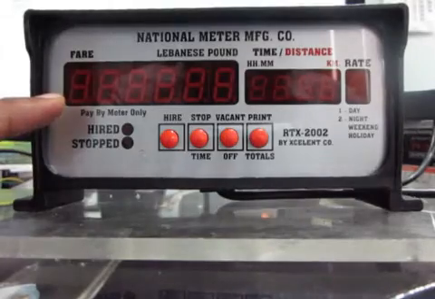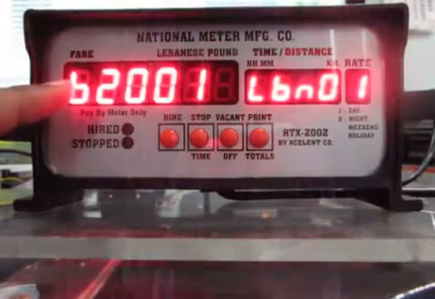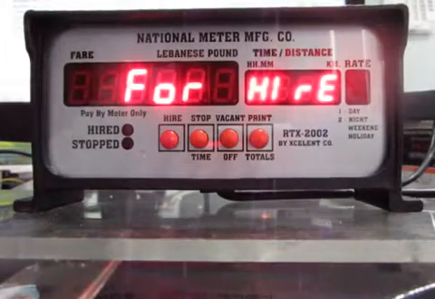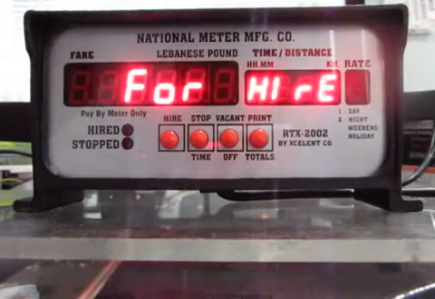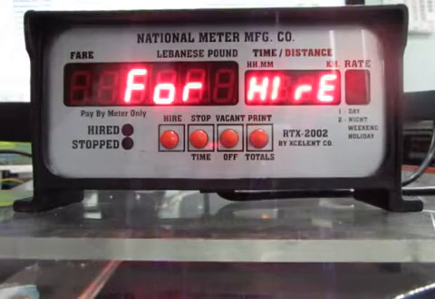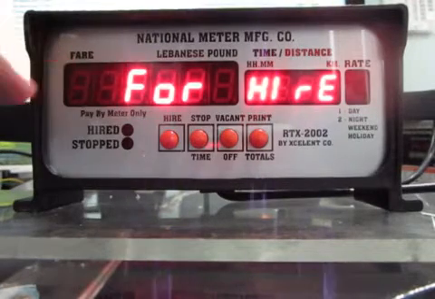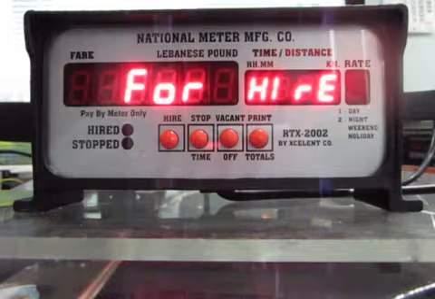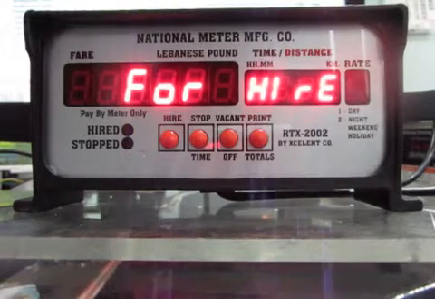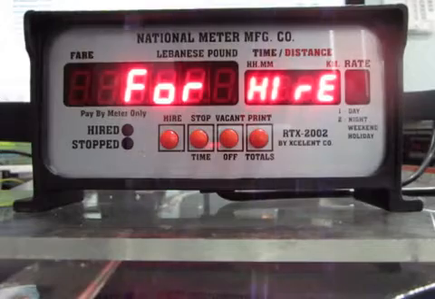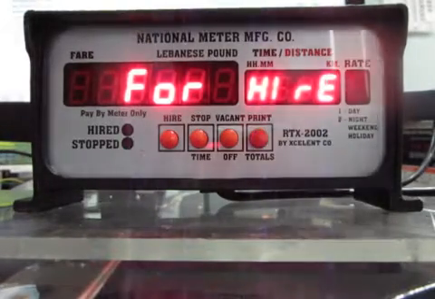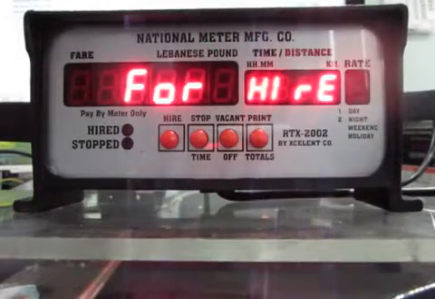I am connecting the power again. This is the firmware version, and this is the configuration version. Whatever configuration is loaded in this meter, we are giving a particular configuration name, and after you see "for hire" on the window, it means the firmware is fully initialized, and this mode is called idle mode, or you can say vacant mode. In vacant mode, you will see only "for hire" displaying on the window.